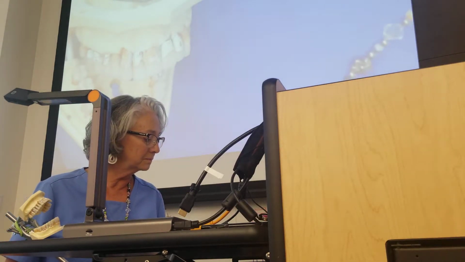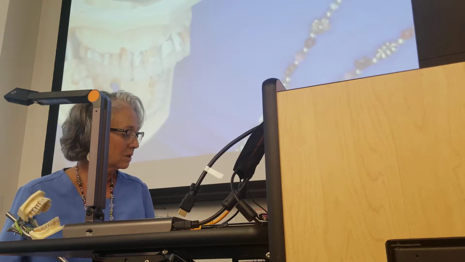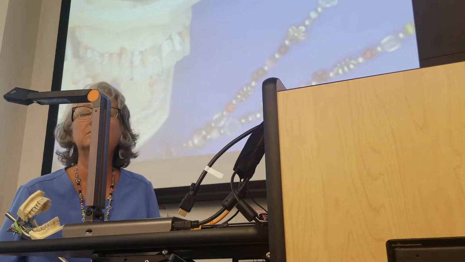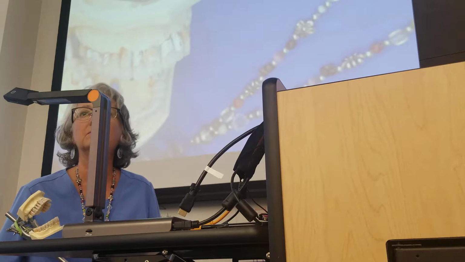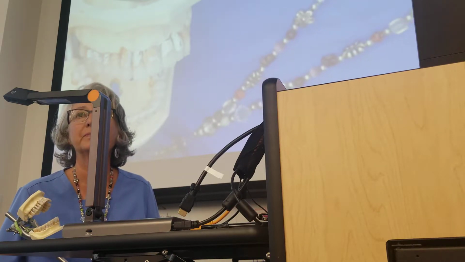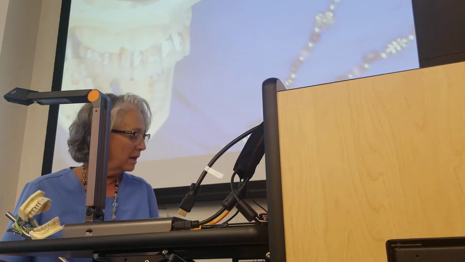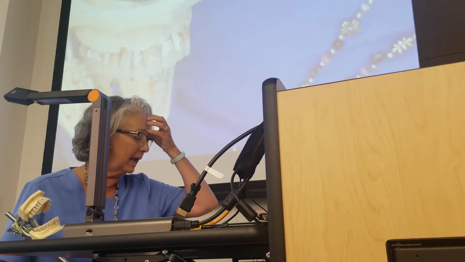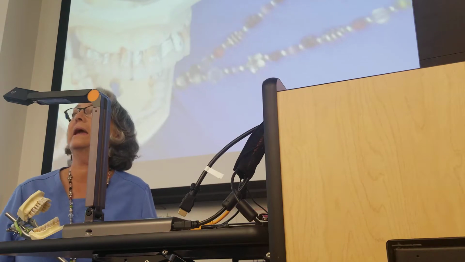So I have a question. The distal lingual surfaces, we'd be using the outer edge? On the anteriors? Yes. So only the outer cutting edges are used to instrument the anterior teeth.